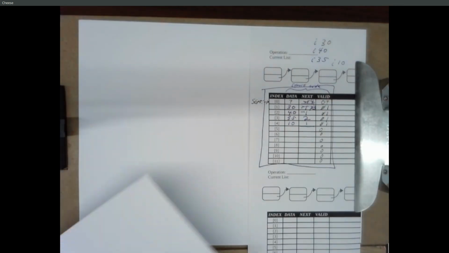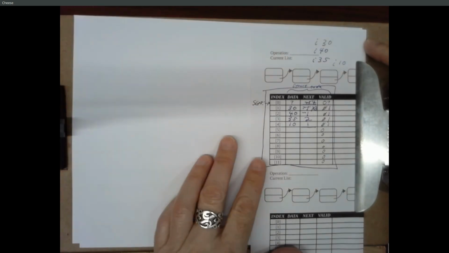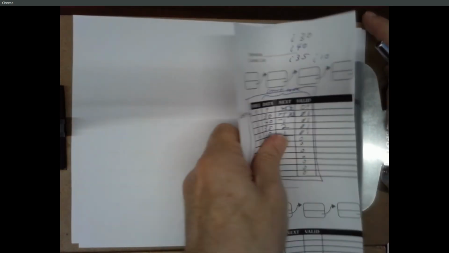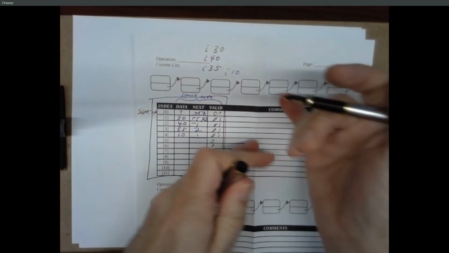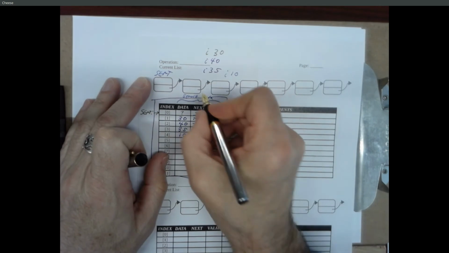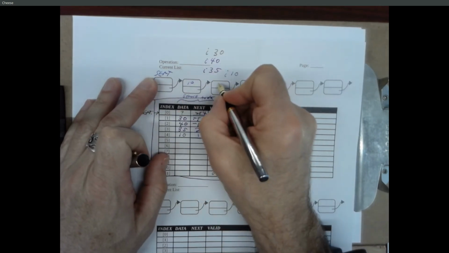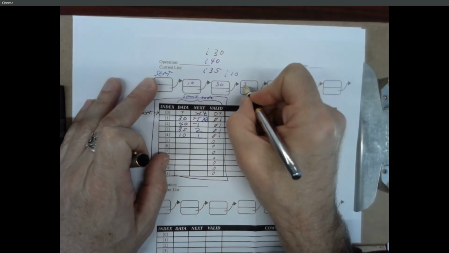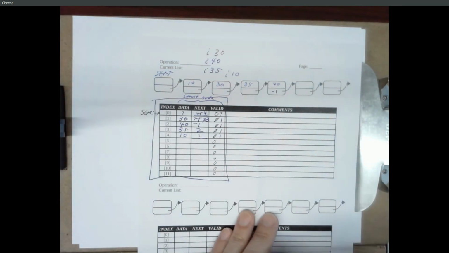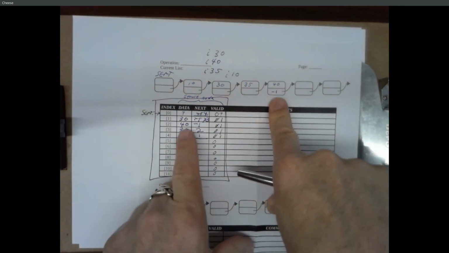All right, so let's do a deletion. And we can make a bit of a picture here right now if we want. If this is our Sentinel, this is pointing to a 10, which is pointing to a 30, which is pointing to a 35, which is pointing to a 40, which is pointing nowhere because this last node's next field is equal to -1.